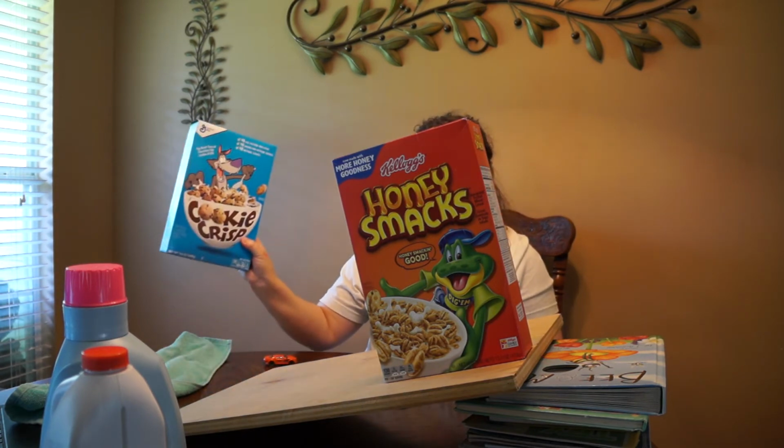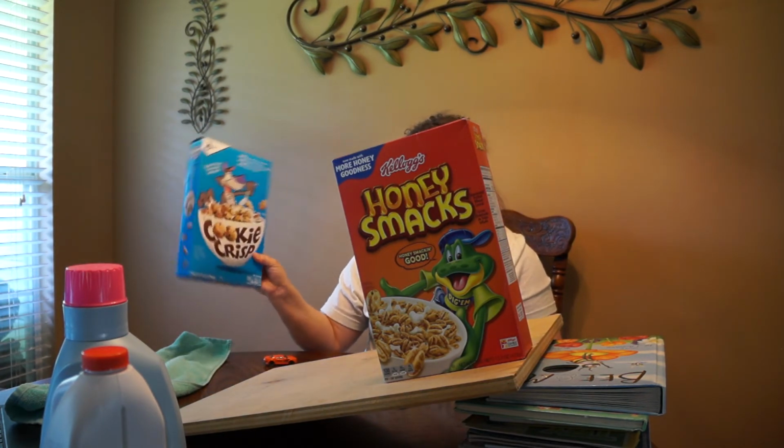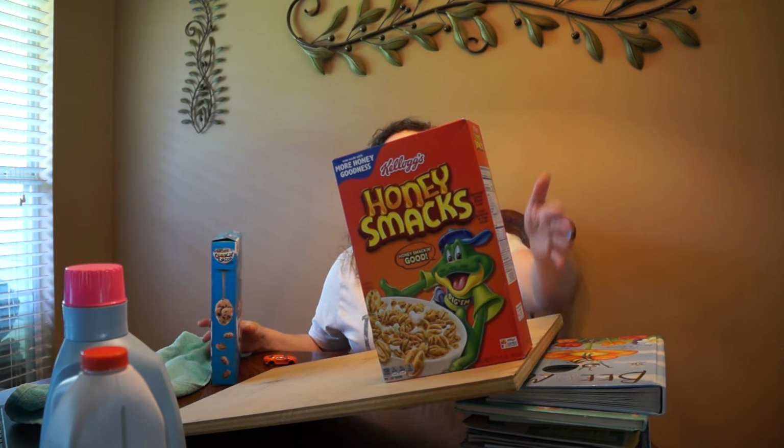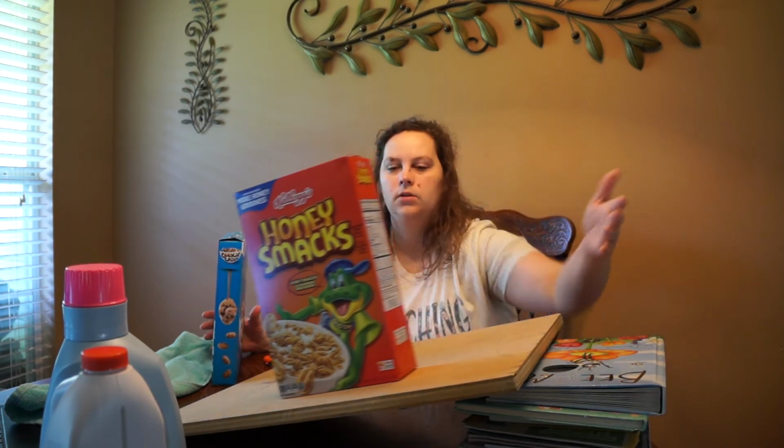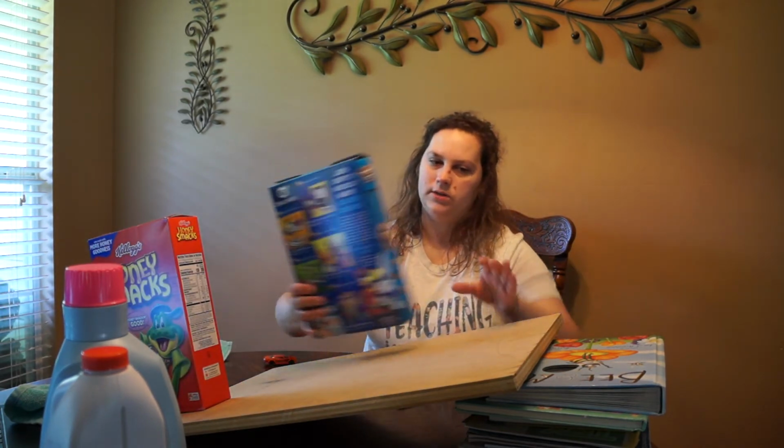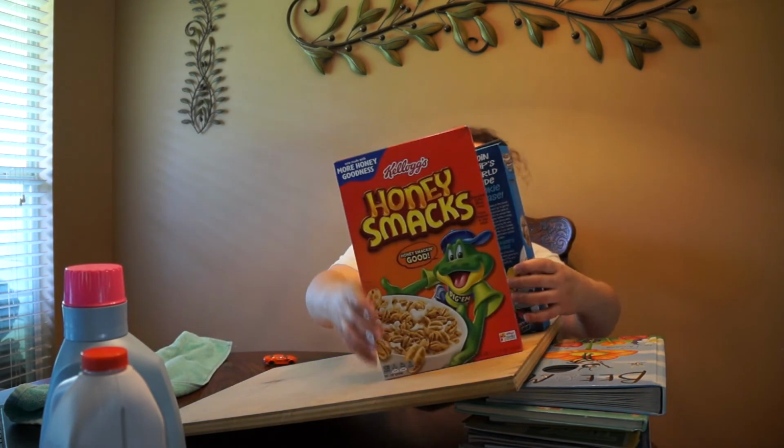It was the cereal box that was heavier, the one that was full. So this one didn't move at all. But if you give it a little nudge, it starts. Let's try this one more time.